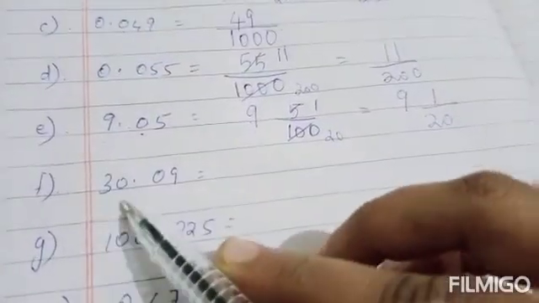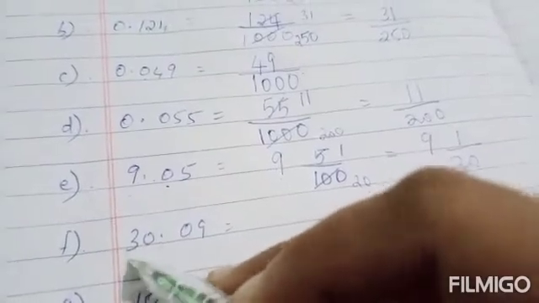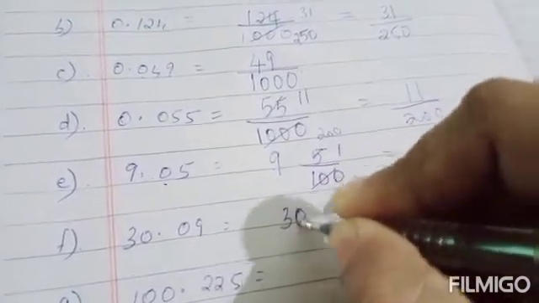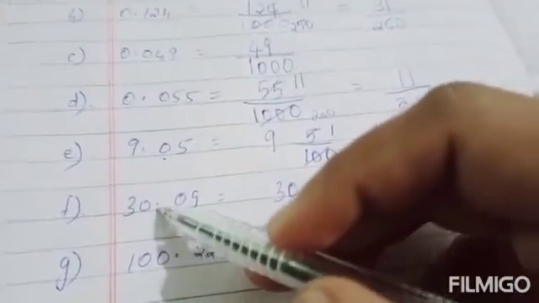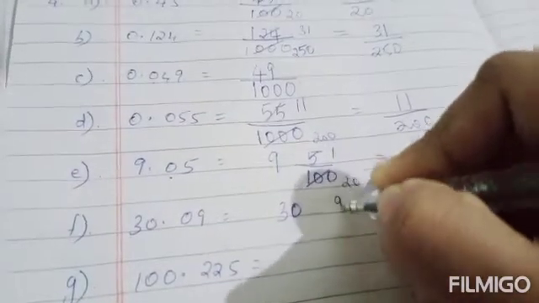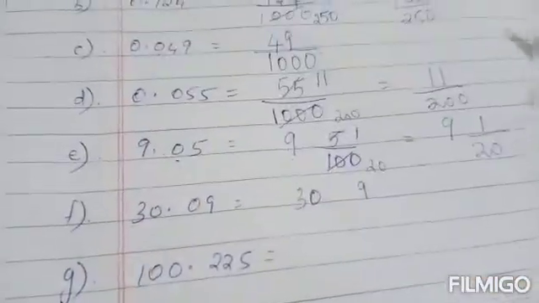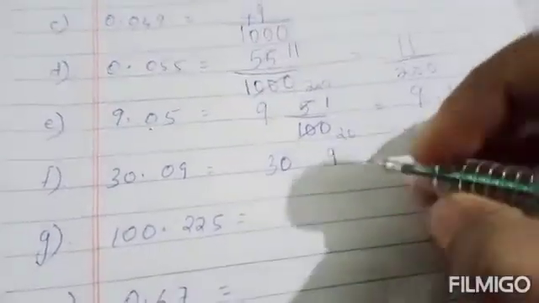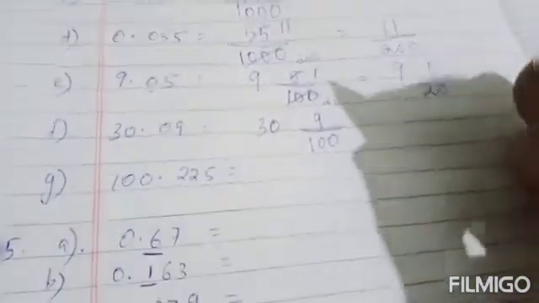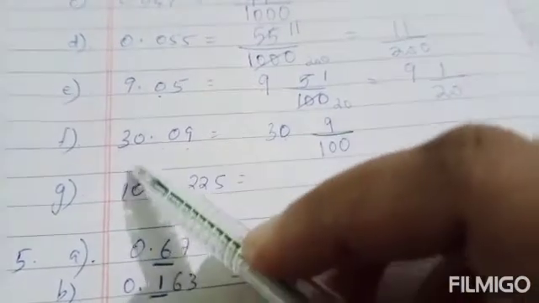Okay. Next 30.09. Here 30 is coming before the decimal point, so you write 30 as the whole number of the mixed fraction. Now after the decimal point 09 is coming, so you write that in the numerator of the fraction. That is 9. We will not write 09, 08, 07 like that. We will just write 7, 8, 9 etc. Okay. So 9 by what will come in the denominator? Here 2 digits are coming after the decimal point, so in the denominator it will be 100. 30 9 by 100. Okay. This is the fraction form of 30.09.